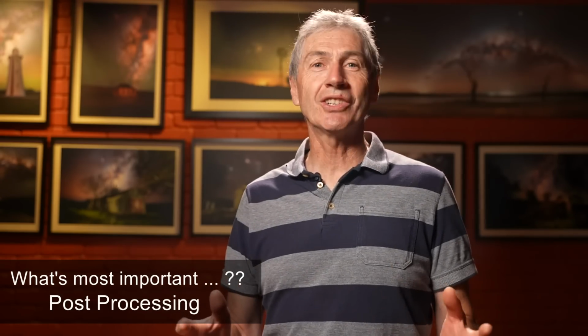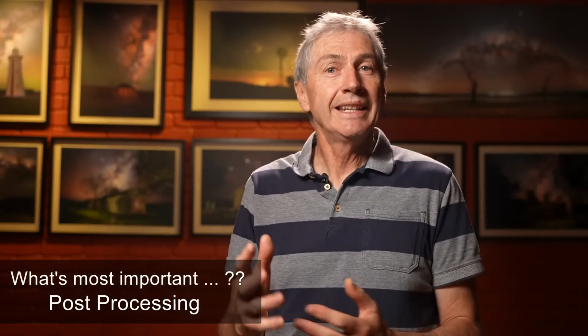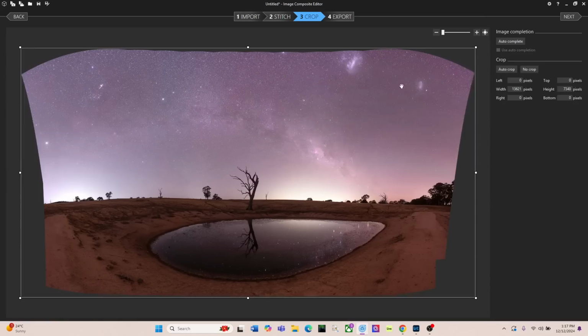The only real difference between your images and those jaw-dropping shots you see on Instagram or whatever online is the editing. And it's also the reason very few people actually show you their step-by-step editing procedures here on YouTube. People tend to like to keep those a closely guarded secret.